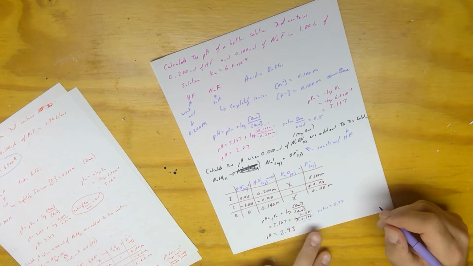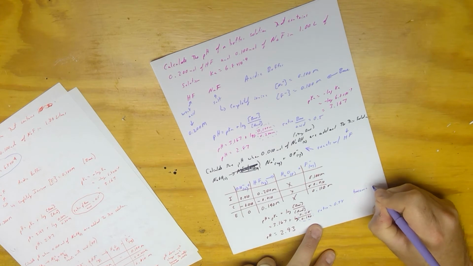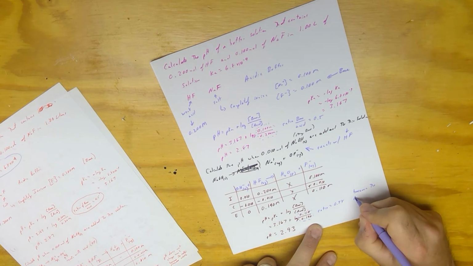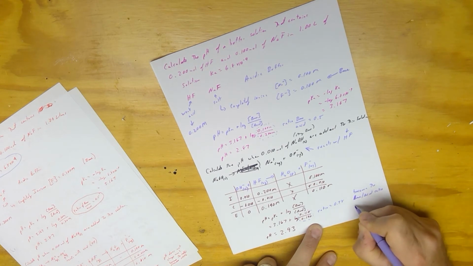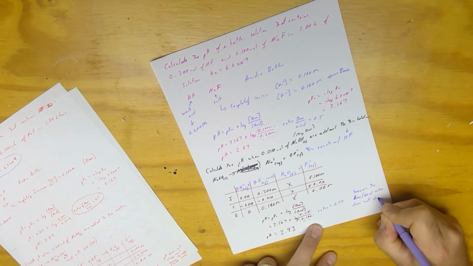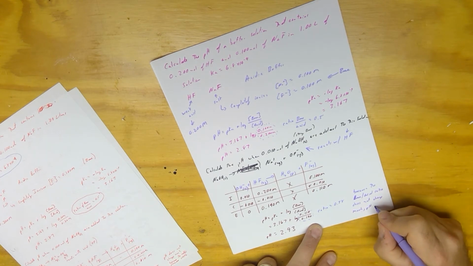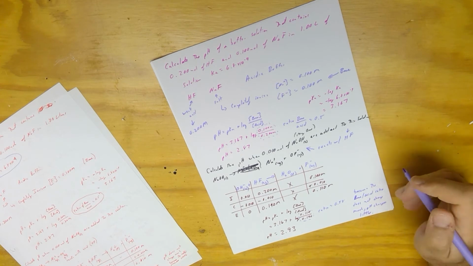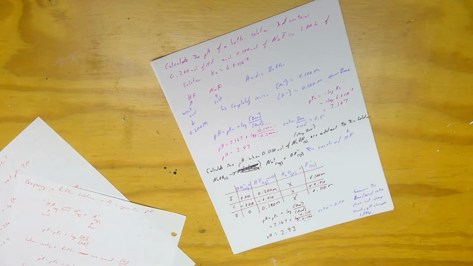Because the base to acid ratio does not change much, the pH changes little. Okay, this is a pretty typical problem. And there are a lot of steps, but I don't think it's horrible.